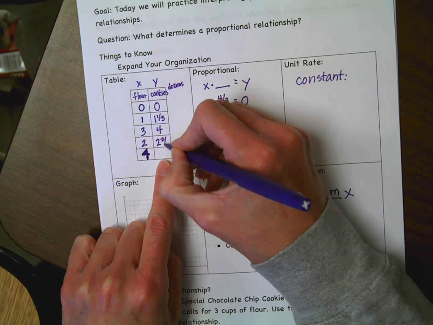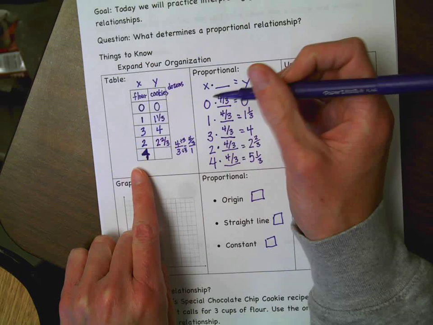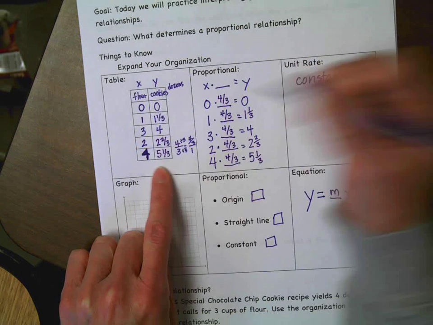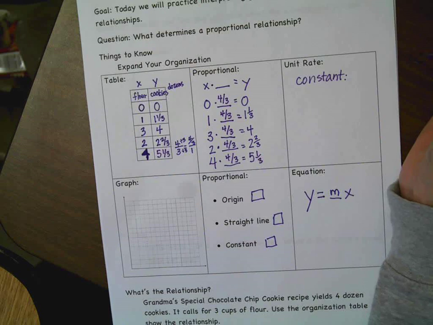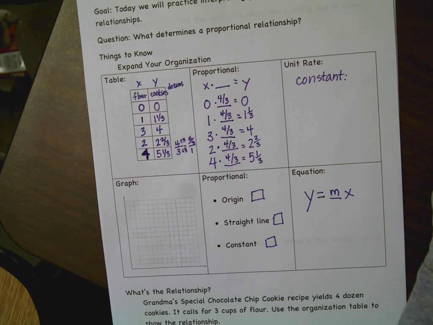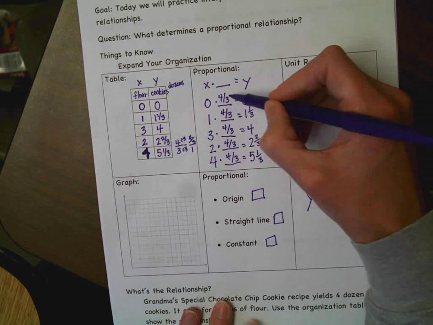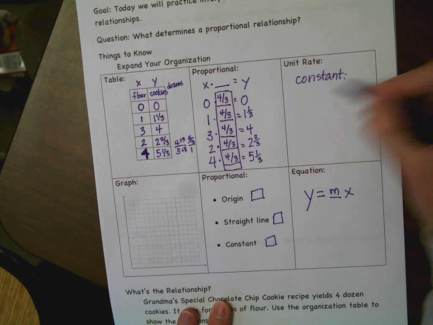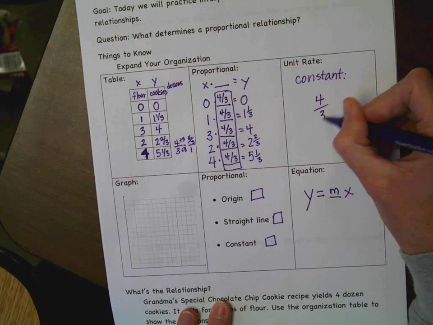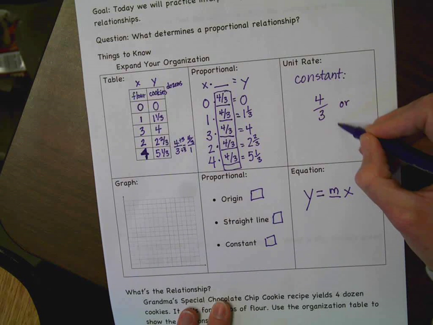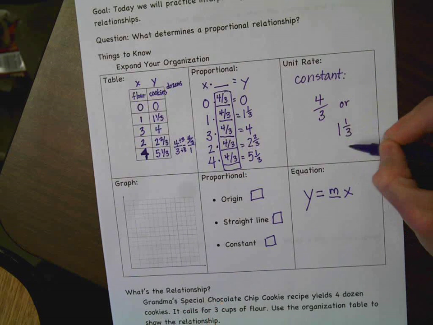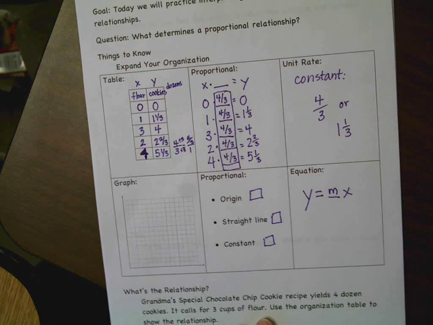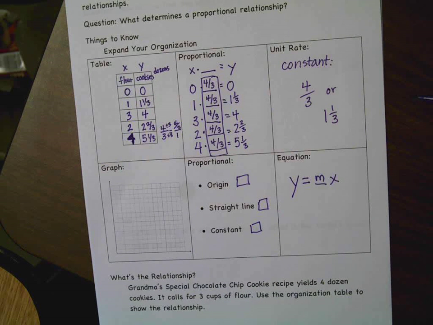If you had 2 cups of flour, you would have 2 2/3 dozens of cookies. And if you had 4 cups of flour, you would have 5 1/3 dozens of cookies. Okay, so that helps us figure that out. And now if we look at this work right here that we did, we would find that our constant is 4/3. Or if you want to write it the other way, you can write 1 1/3. But we've had the discussion that you're just going to have to turn this back into a fraction greater than 1, so I would leave it at 4/3.